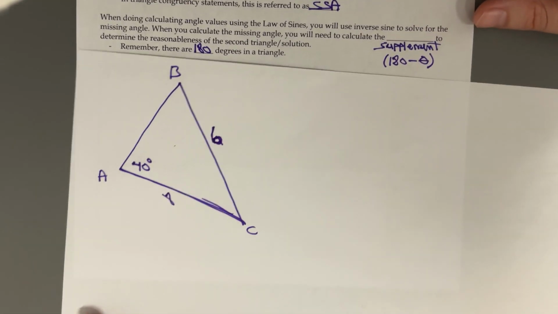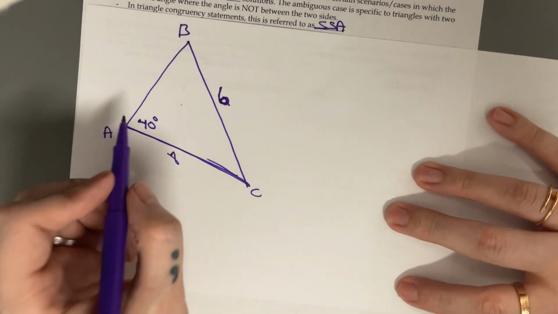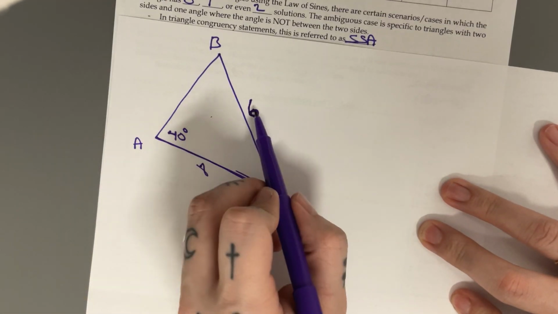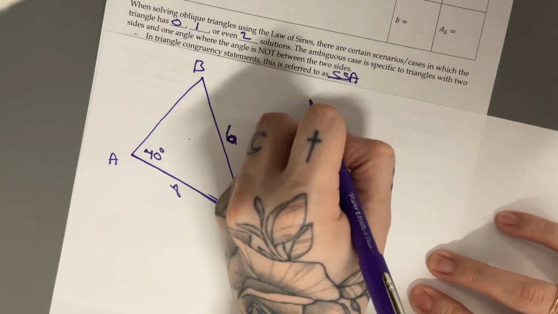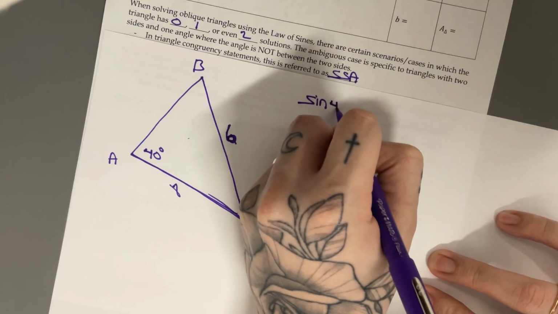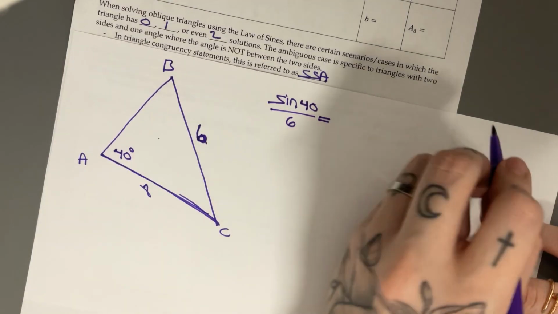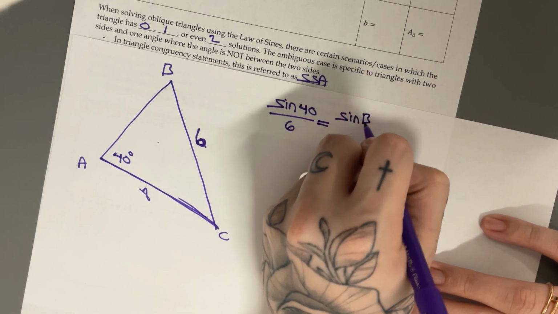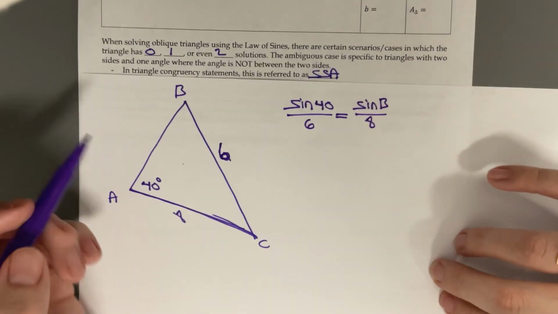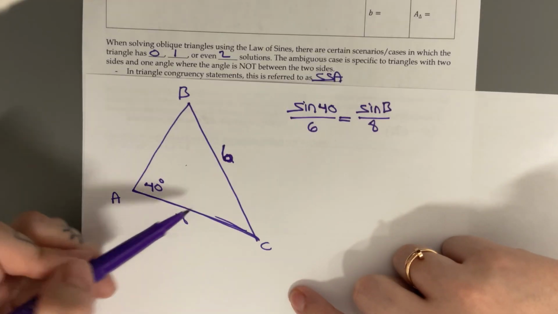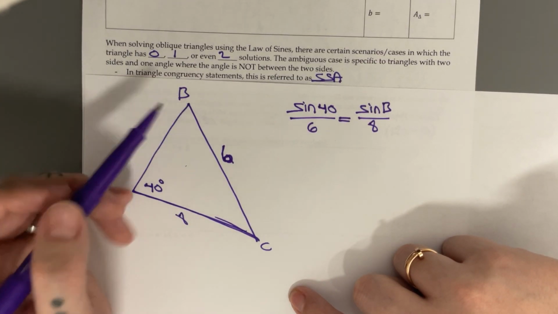Now we're going to do law of sines to solve our triangle and see what happens. We have a pair of values, a big A and a little a, so we'll use those to start off. We start with sine of 40 over 6 equals sine B over 8, solving for angle B. The reason I'm starting with B and not C is because with B, I at least have the side, but with C, I have nothing.